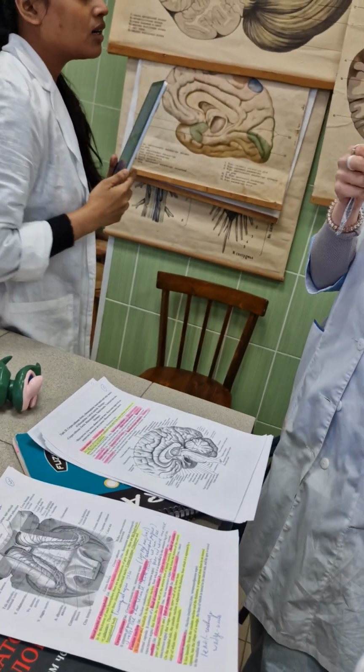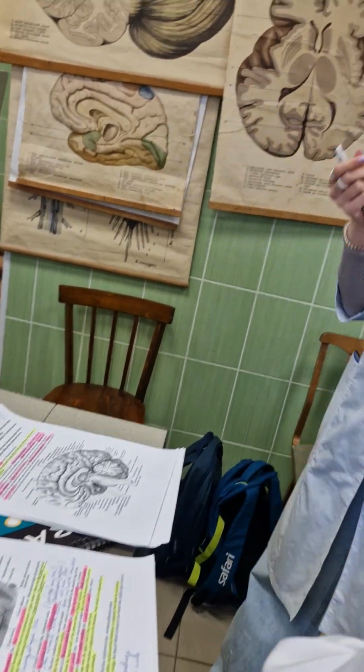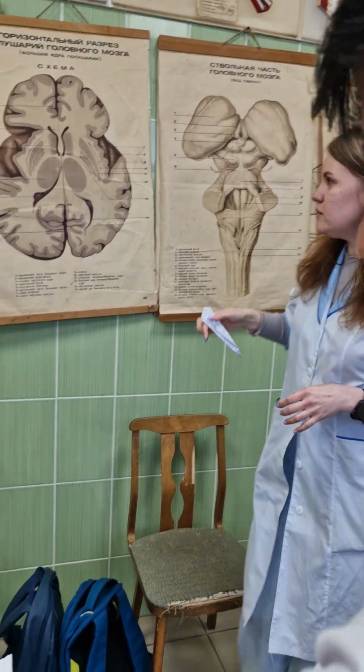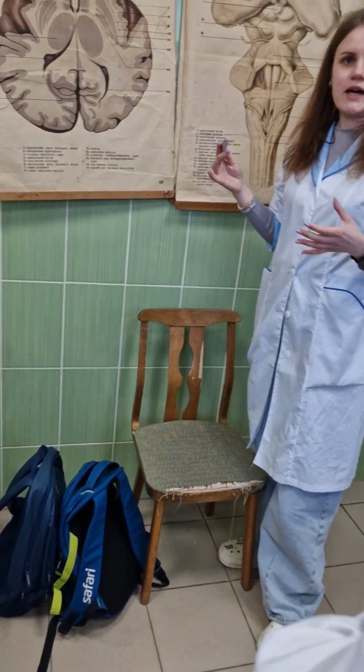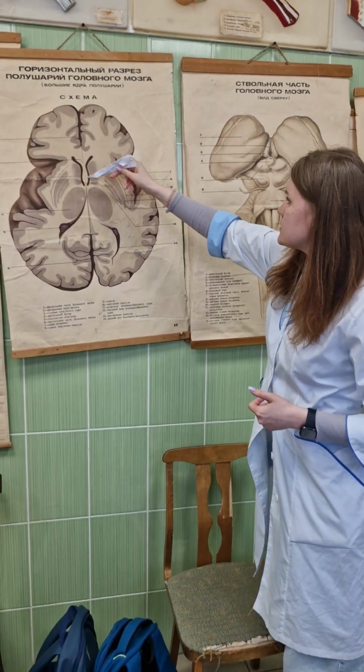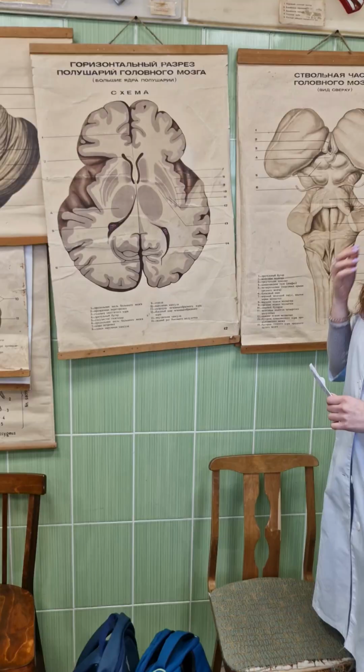This is the laterally located gray matter, the putamen.